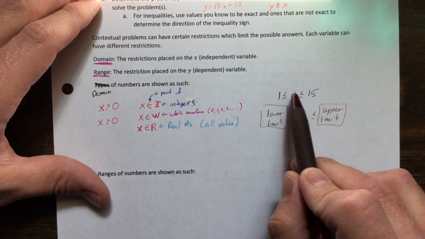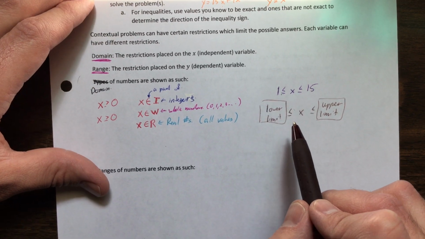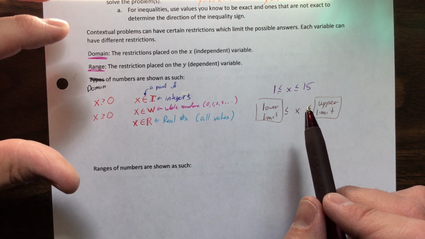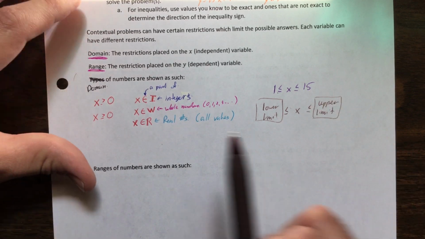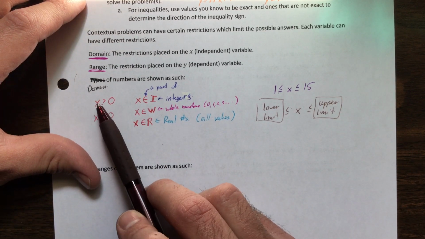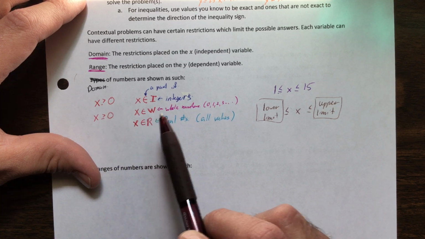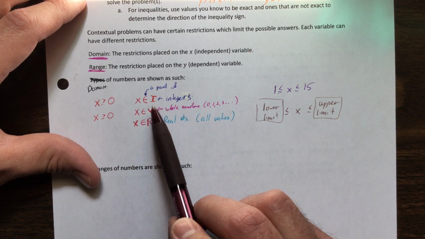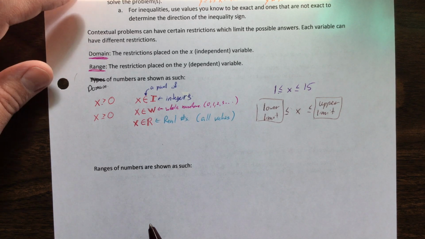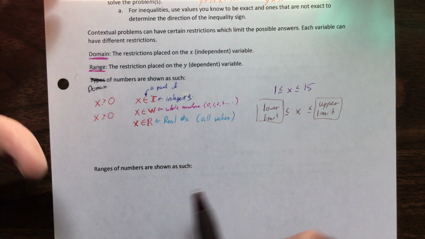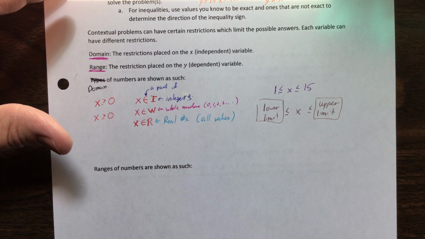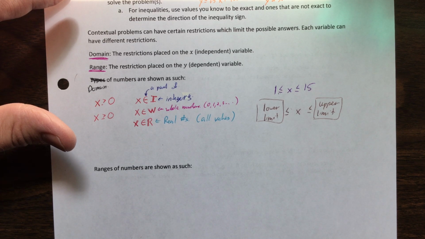We're going to really look at this in our next unit when we talk about quadratics, because then there are a lot more limits. In linear inequalities, we're often going to use something like this: it's got to be greater than 0, or it could be all numbers or whole numbers or integers or something along those lines. So that's a way of writing it out, and just giving what our domain is.